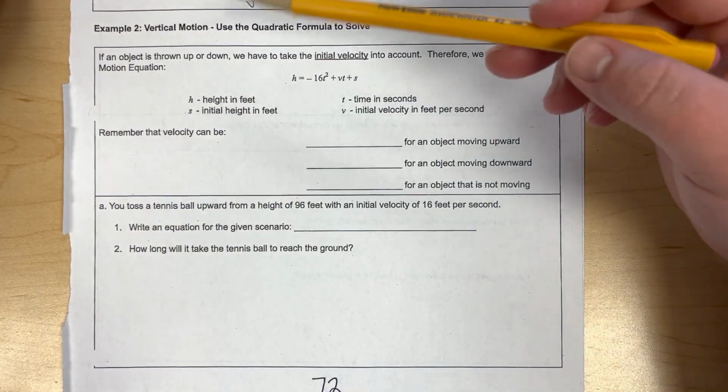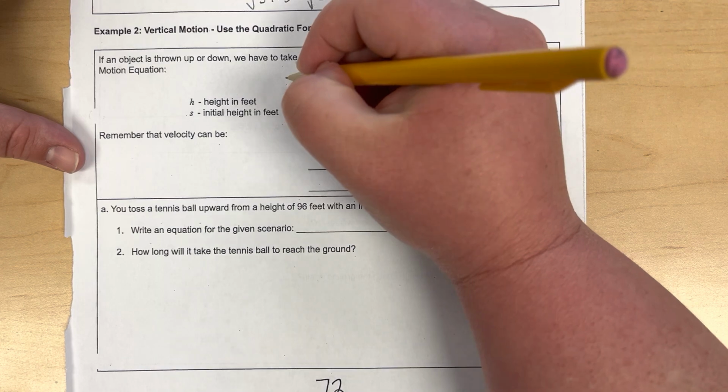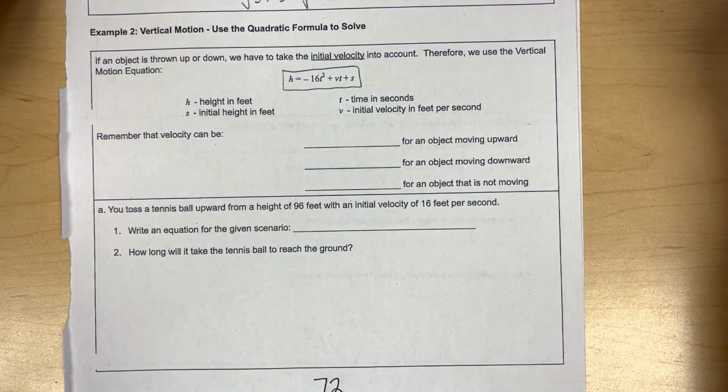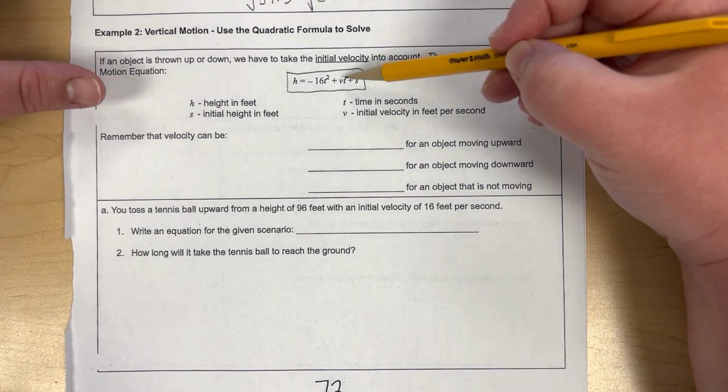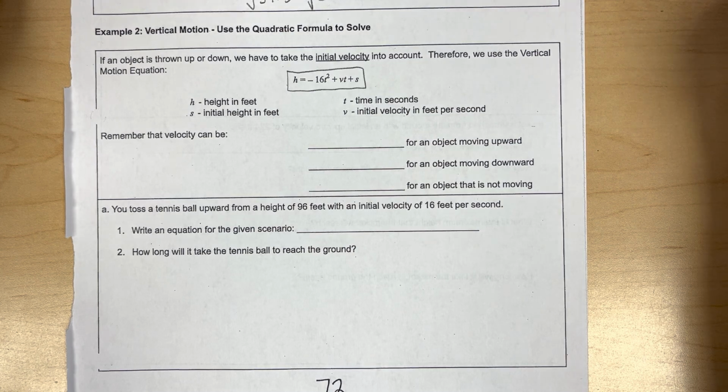It says, if an object is thrown up or down, we have to take the initial velocity into account. So therefore, we use this formula right here. You should notice that the only difference between this formula and the one we use for dropped and fallen objects is this middle term here. V stands for velocity, T is still for time.